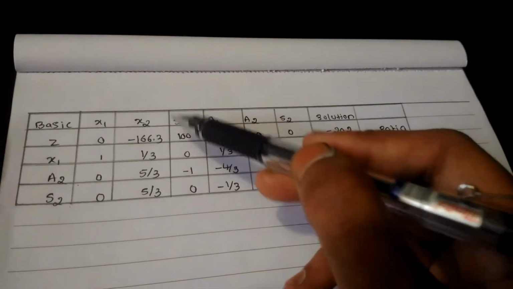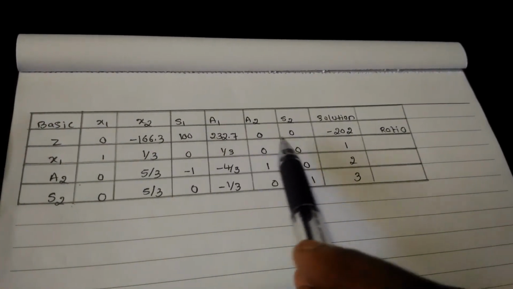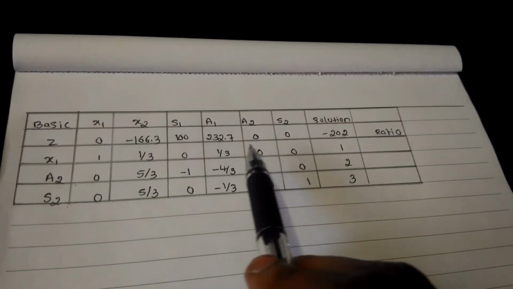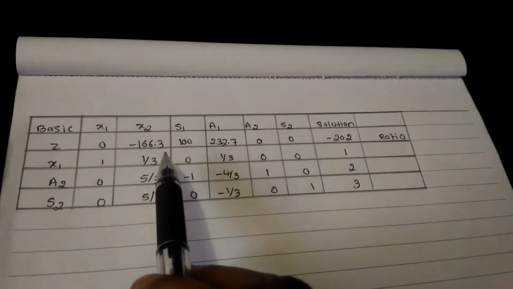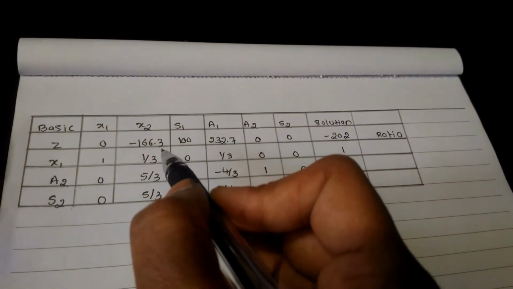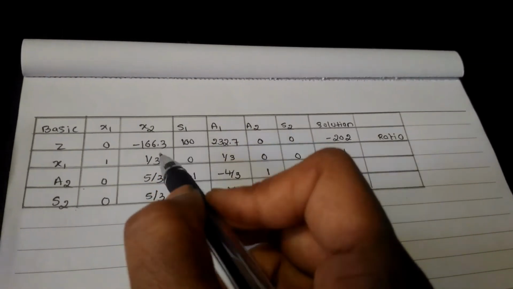Now first identify the pivot column. Consider the index row, except the solution part, only amongst these basic and non-basic variables. Identify the least negative value. The least negative value here would be minus 166.3. So this will be the pivot column.